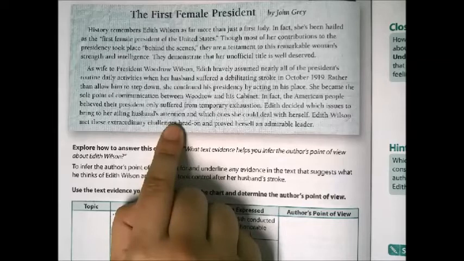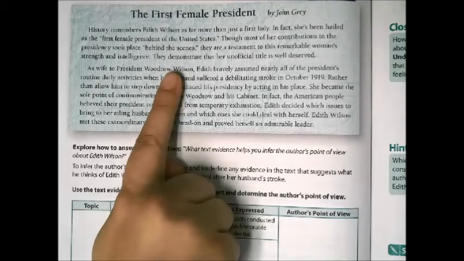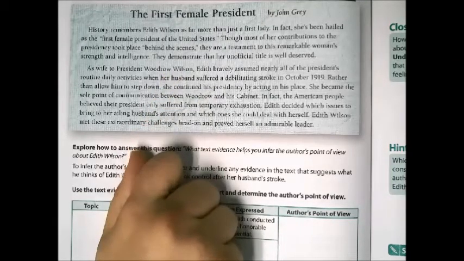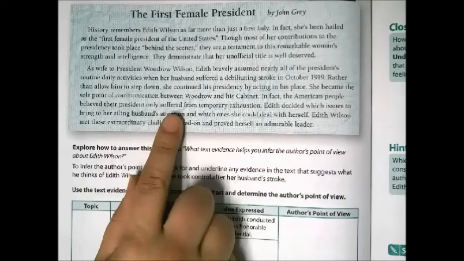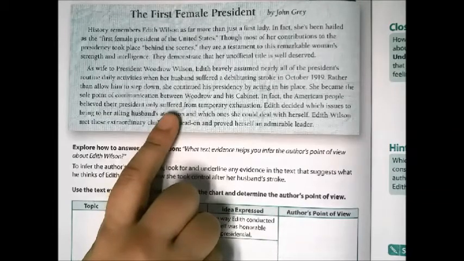And I know that an editorial expresses an author's opinion. Now, the text doesn't state the author's opinion directly, so of course I would have to go through and reread and underline words and phrases that signal the author's attitude towards Edith Wilson. Well, in the first paragraph, the author says her contributions to the presidency are, quote, a testament to the remarkable woman's strength and intelligence. Well, this is positive language, and this positive language suggests that the author thinks that Edith was an amazing person. So I can continue reading in paragraph 2 and look for other descriptive words and phrases that signal what the author thinks about Edith Wilson.